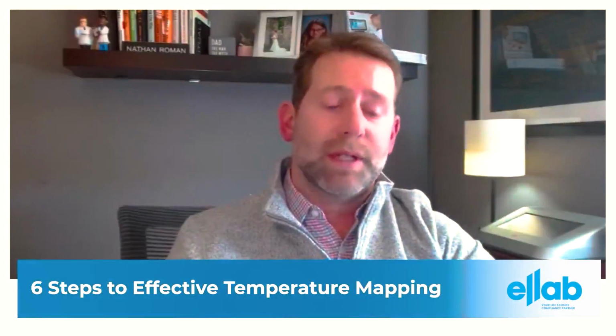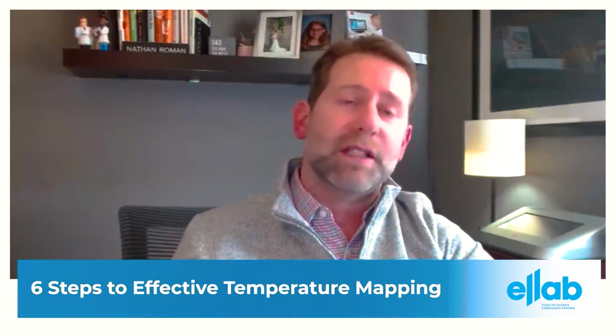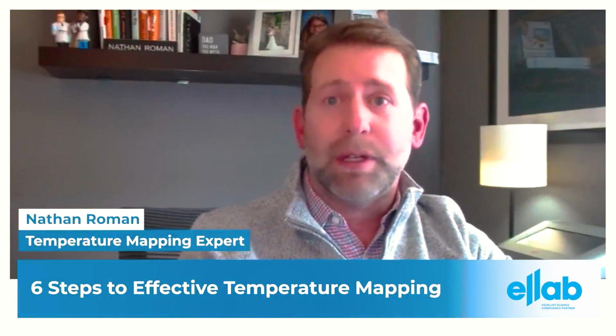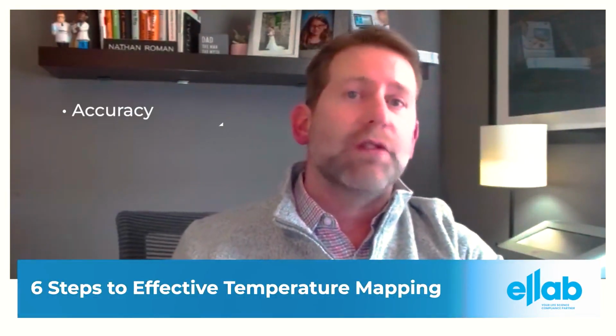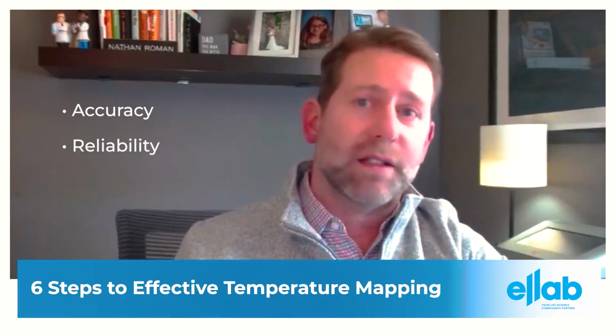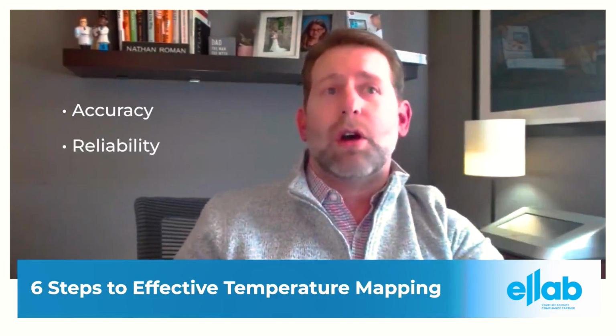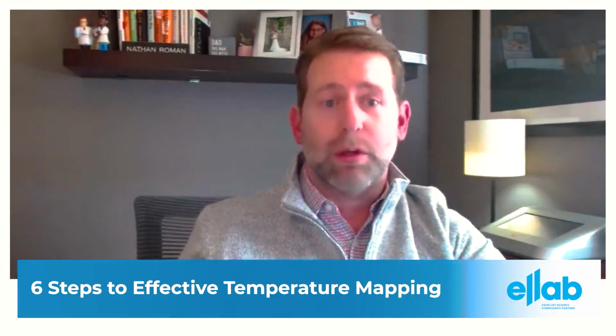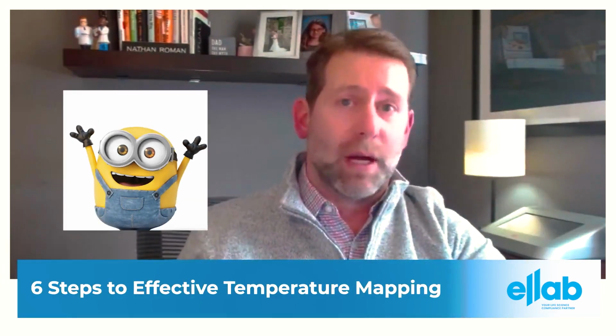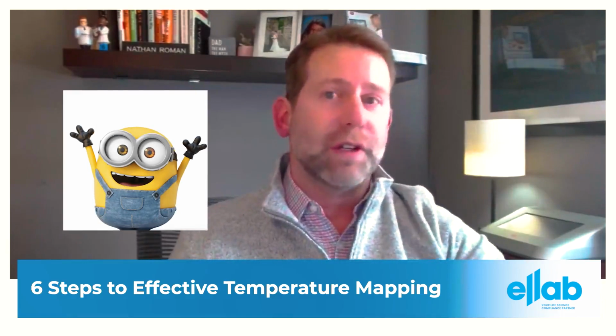Proper sensor placement is key to accurate and effective temperature monitoring. As detailed in the 6 steps to effective temperature mapping, sensor placement is a pivotal step that ensures the accuracy and reliability of the data collected. So sensors are going to act as temperature detectives, or temperature spies, if you will. The minions come to mind, capturing critical variations across the environment.